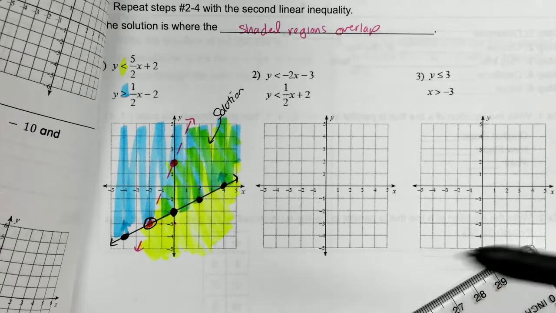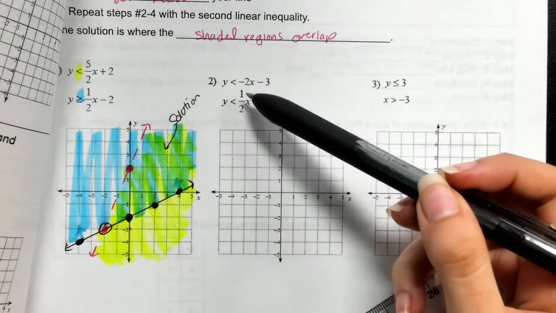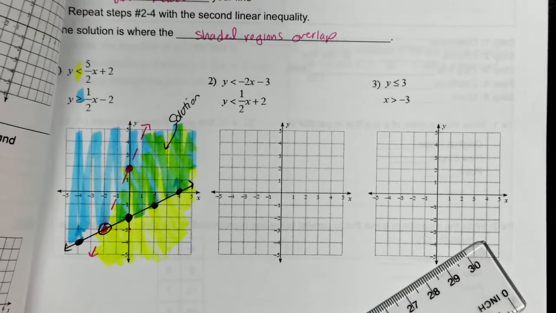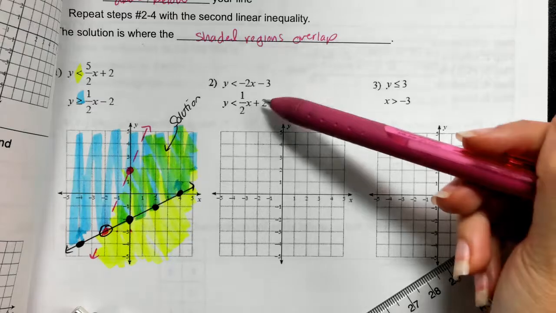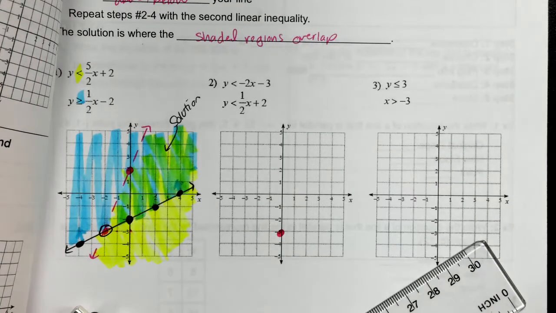We're going to go a little bit faster for the next ones. So for the next equation, you have y less than negative 2x minus 3 and y less than 1/2 x plus 2. Start similarly to before. Start with your y-intercept. My y-intercept is negative 3. So I'll put a line here.